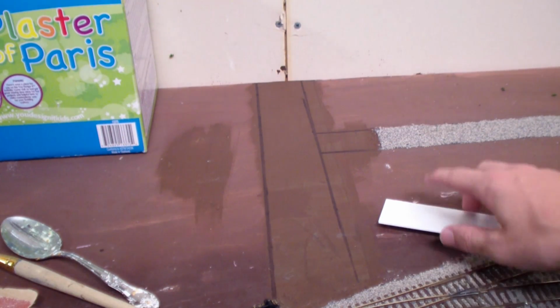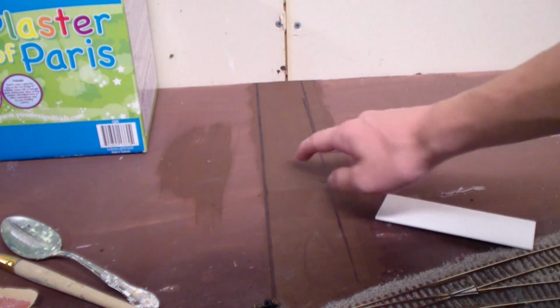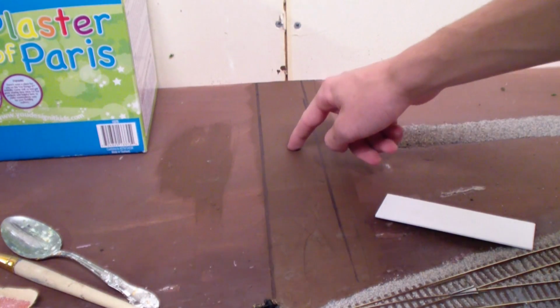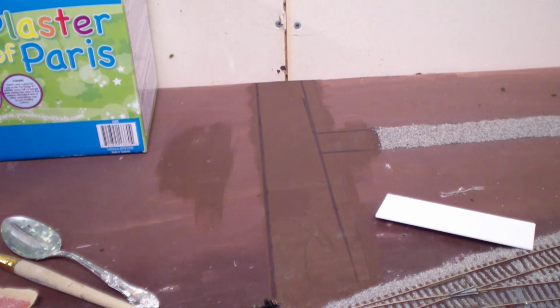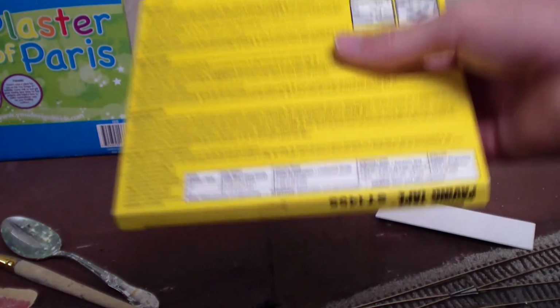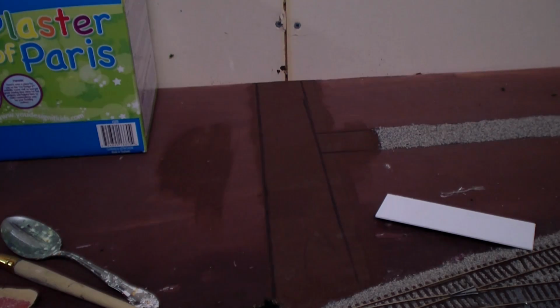Here's the area I'm going to pave. Right here I have marked out just with a Sharpie where I want it to be. You want to make sure you get the right sized roads. On the back of the packaging it says the scale of the road you want.